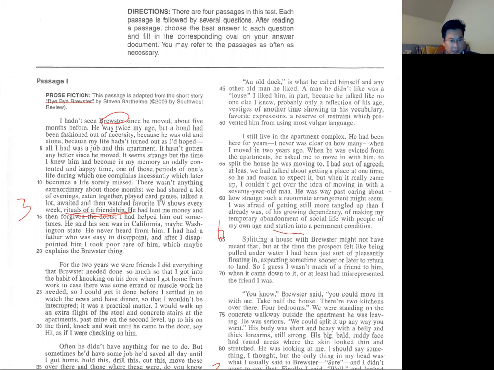He was twice my age. That's one fact, so I probably underline this. A bond that had been fashioned out. In this case, fashioned means made out of necessity. So you have to understand this part. The first paragraph is more about the background knowledge of what it is. Then you have to skim through, read through, and find something that is important.